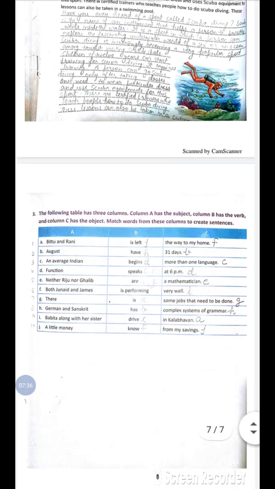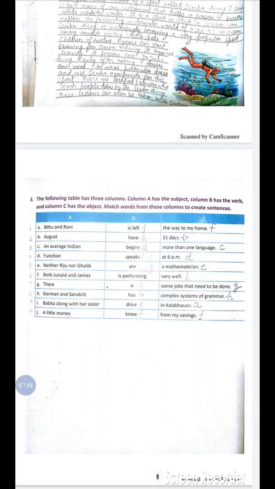In the last exercise, there are 3 columns in which you have to make sentences by using the columns A, B and C. I will take some examples. Bittu and Rani are in Kala Bhavan. August has 31 days. An average Indian speaks more than one language. This is how you can make the sentences.